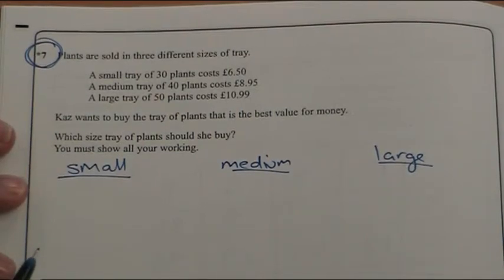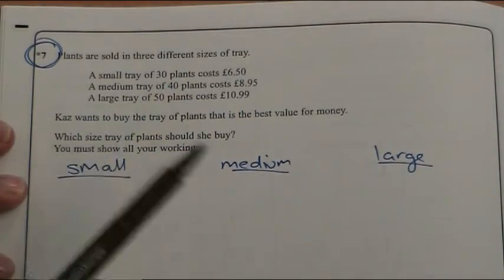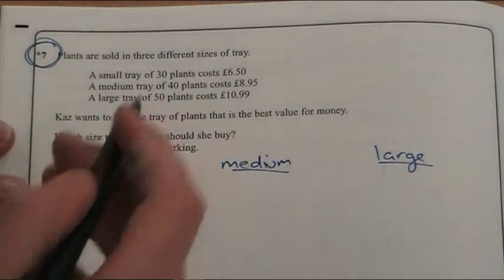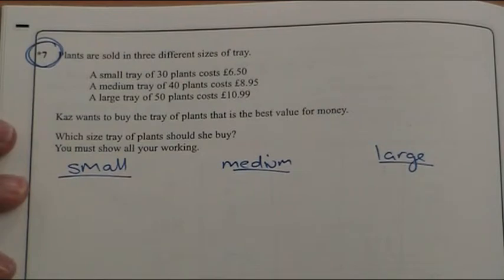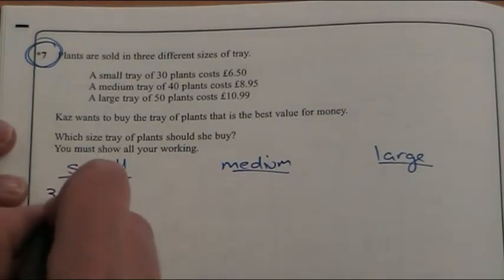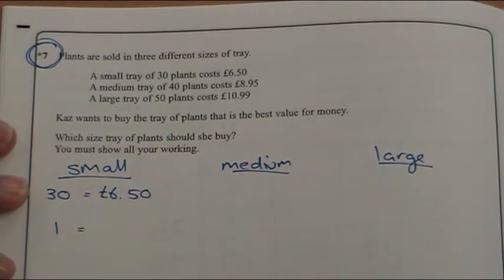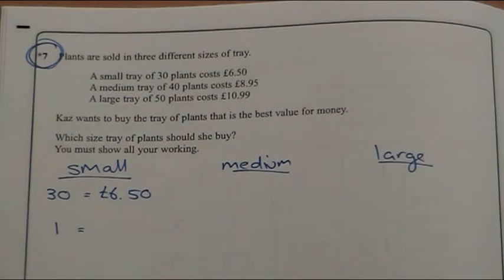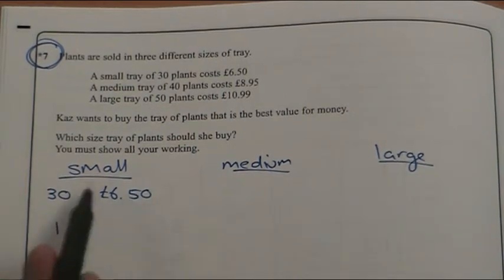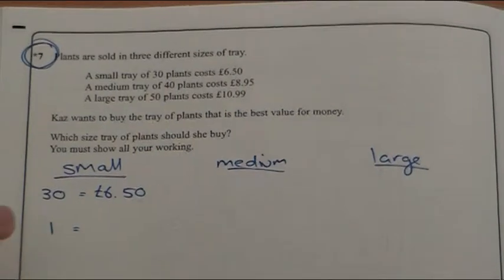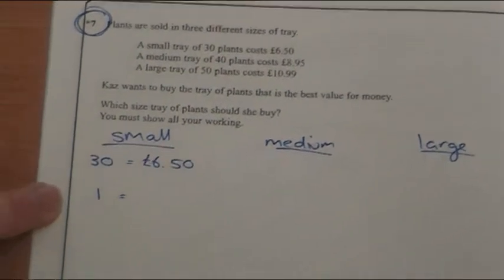Looking at these numbers, they're all ending in a 0, so I'm not going to do that. I'm going to tell you how much one plant actually costs. So here we have 30 is £6.50. So I'm going to find out the price per one. To do that, if I know what 30 costs, to find out what 1 is, I would simply divide it by 30.